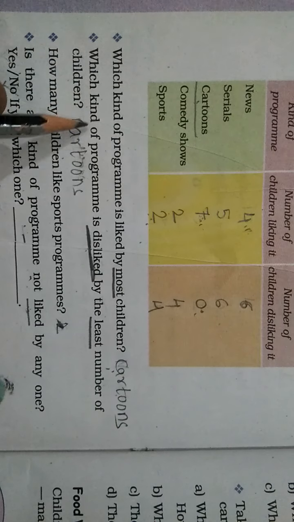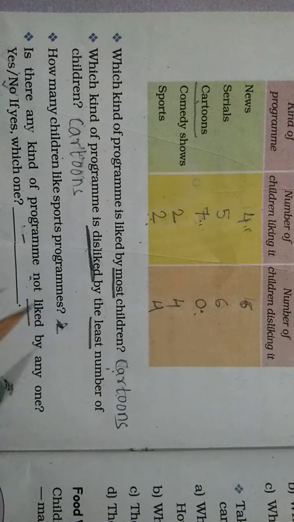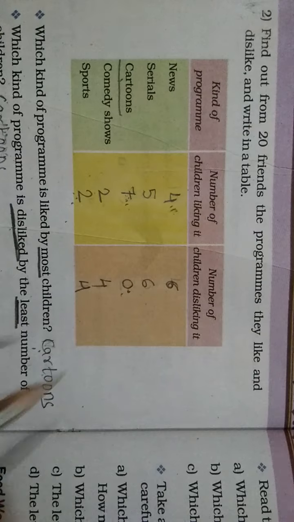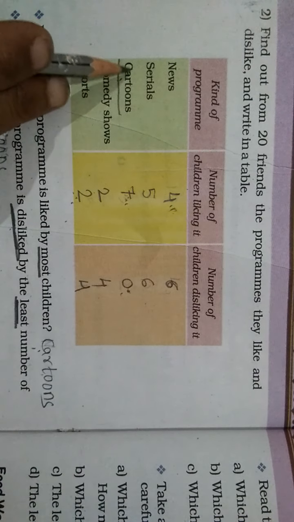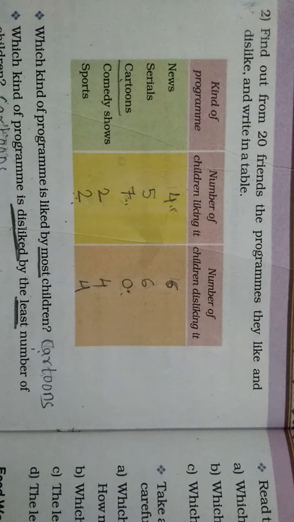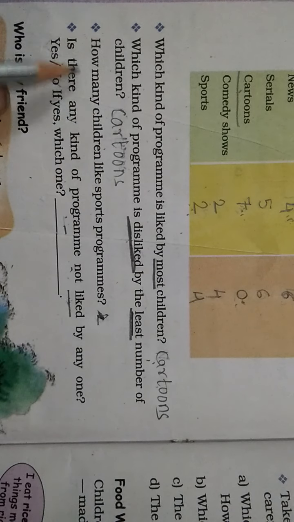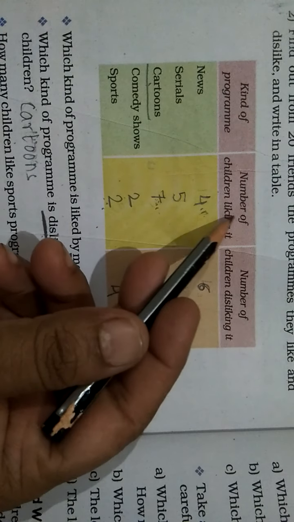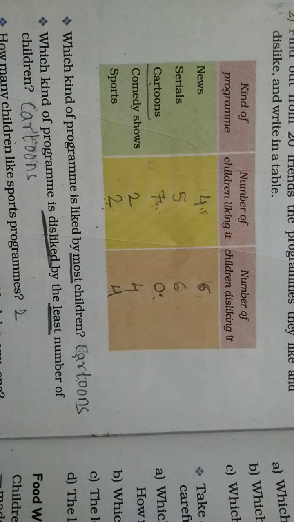Now which kind of program is disliked by the least number of children? Least means less number. So here, which is the least number here? 0. So what is that kind of program? Cartoons. So we will write here cartoons. How many children like sports program? Now again we will go in like column and we find that 2 children like sports program.